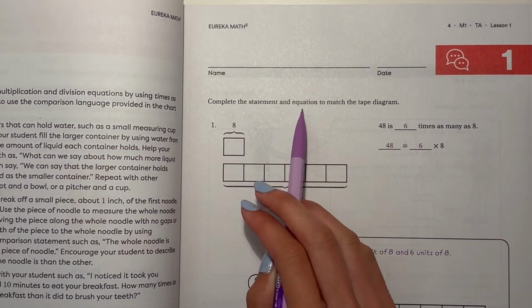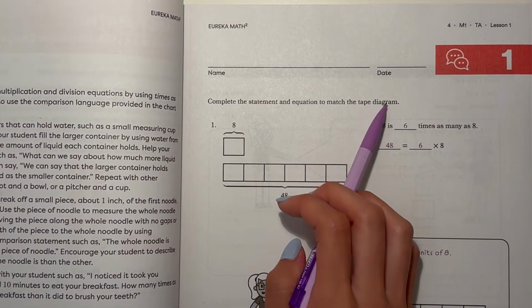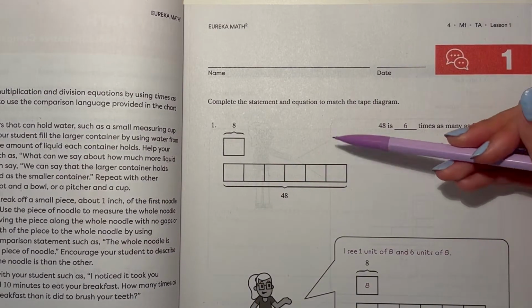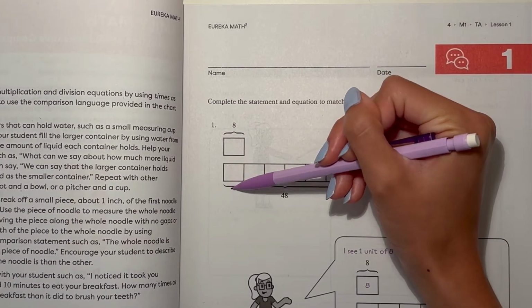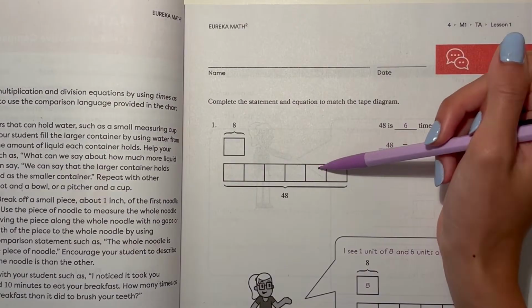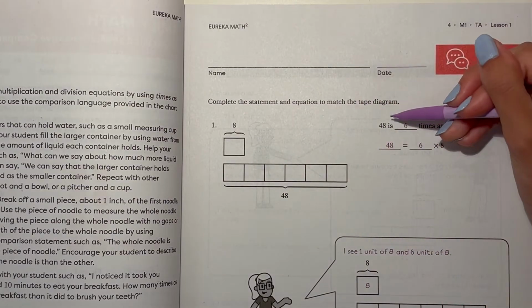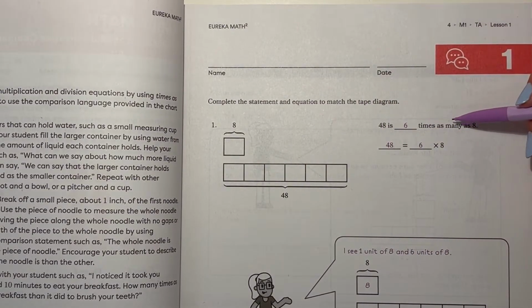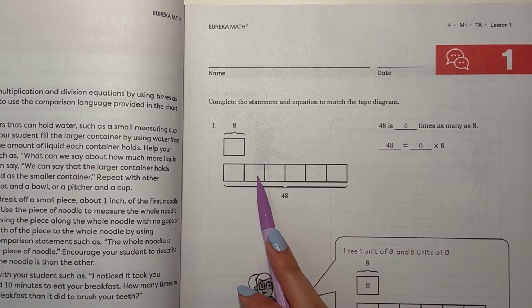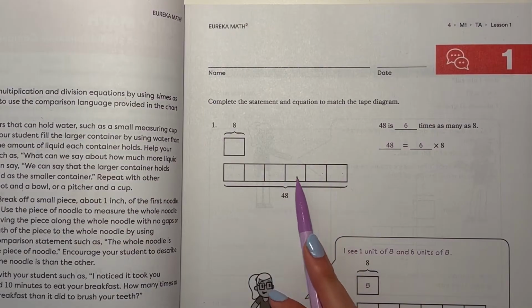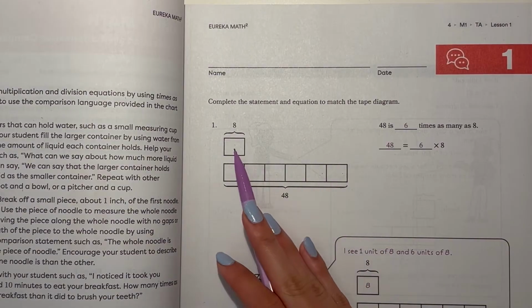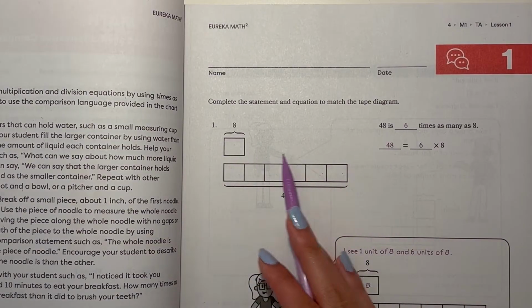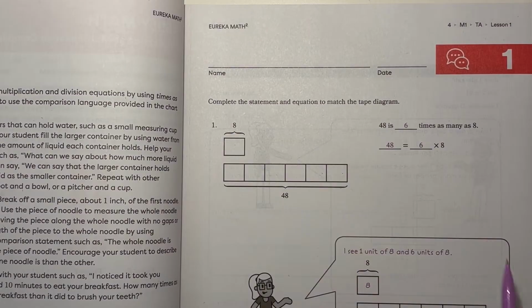Complete the statement and equation to match the tape diagram. Okay, this is our tape diagram. We see each unit is equal to 8 and the total of the units here is 48. So 48 is 6 times as many as 8. That is because there are 6 of these units and each unit is 8. So it's 6 times as many as 8. 48 equals 6 times 8.